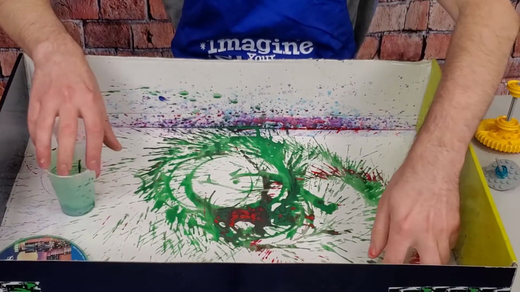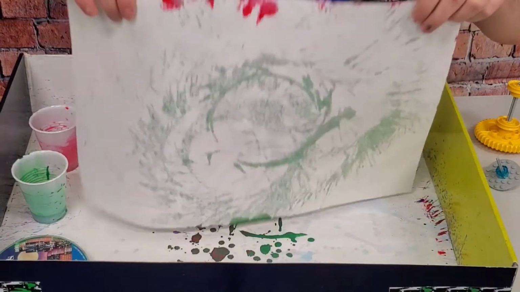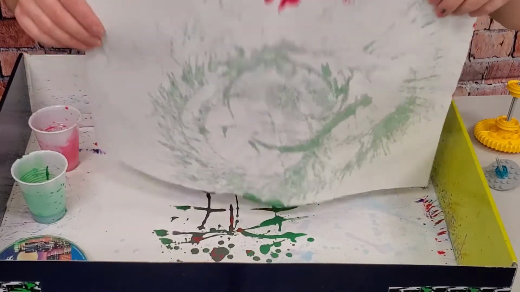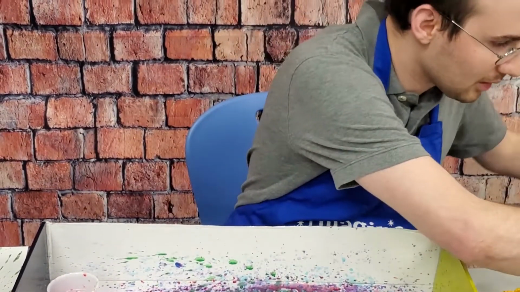So this one's going to end up taking a long time to dry because I spilled a lot of paint on it, just by accident. So here we go. Yeah, see, there's some lines where the paint kind of dripped down because I got too much on it. Here are some of the ones that I made earlier. You can see how they look when they're dry.